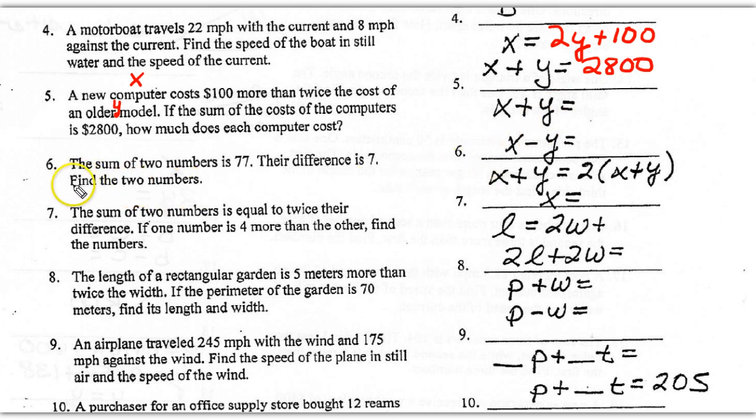Number 6. The sum of two numbers is 77. So our two numbers are X and Y. So this is 77. Their difference, the difference of the two numbers, is 7. Find the two numbers.